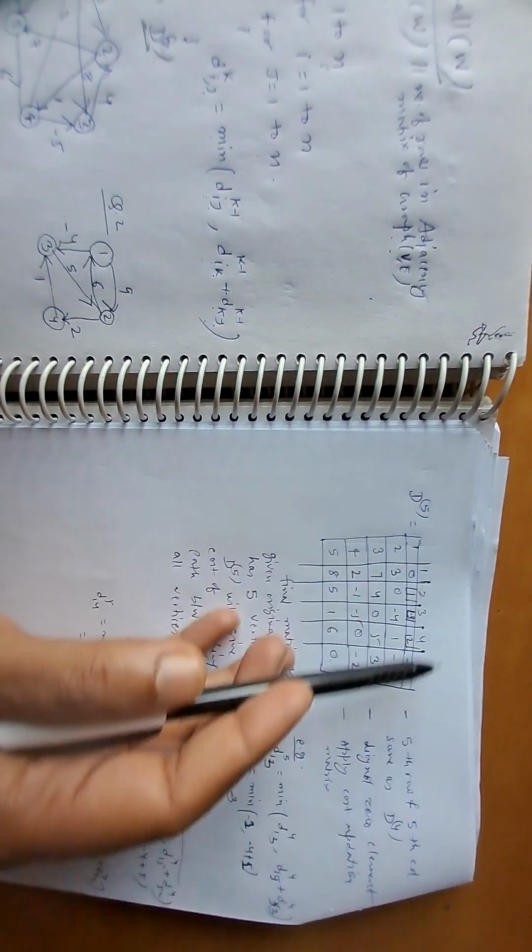Similarly D14 also we got a better path. Earlier it was 4, but through 5, if we are going 1 to 5 and 5 to 4, then we got a better path, that the answer is 2. So we updated our matrix like this.